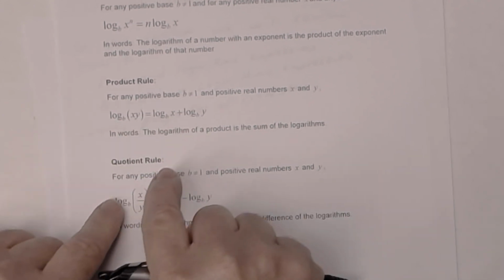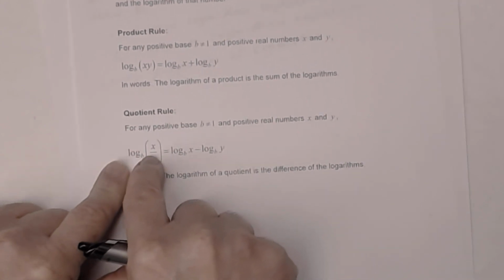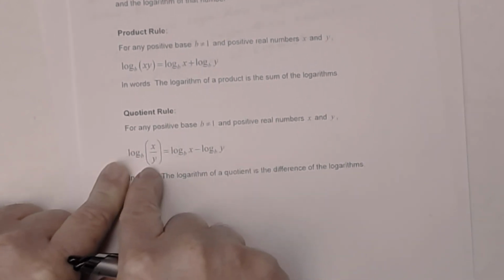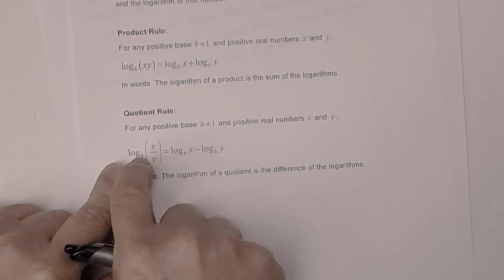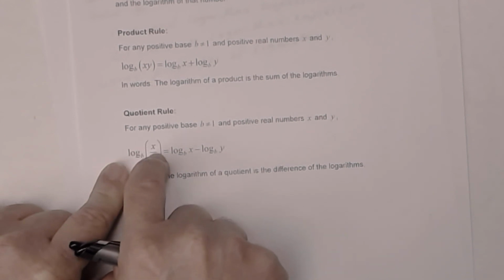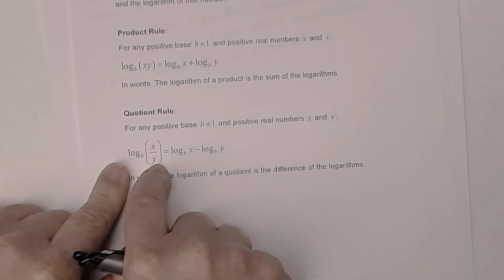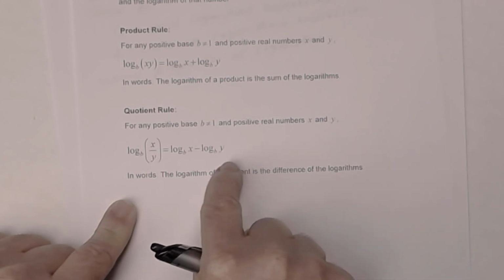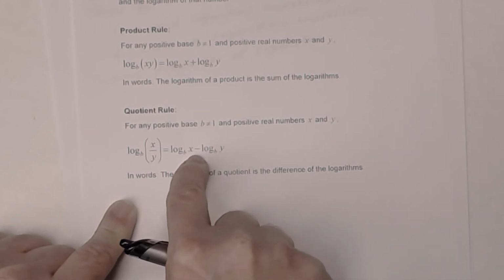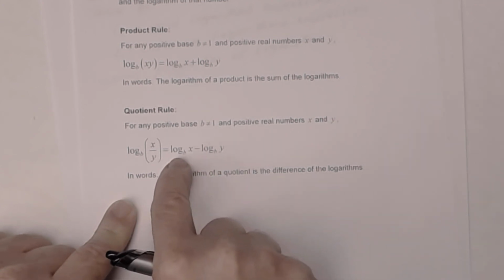Okay? And then the quotient rule, so remember, quotient means division, so you see a division here. The quotient rule says the log of a quotient, so if you're dividing, if you have the log of a fraction, let's say x divided by y, then you can write this, so look at the words, the log of a quotient is the difference. Remember, difference means subtract. So it's the difference of the logarithms.